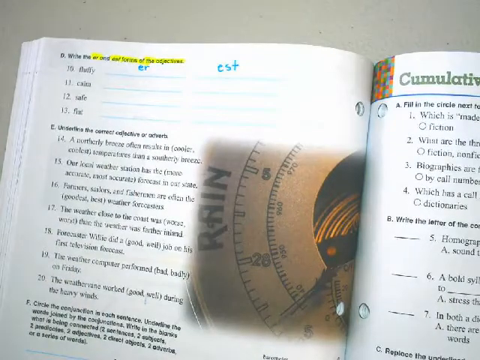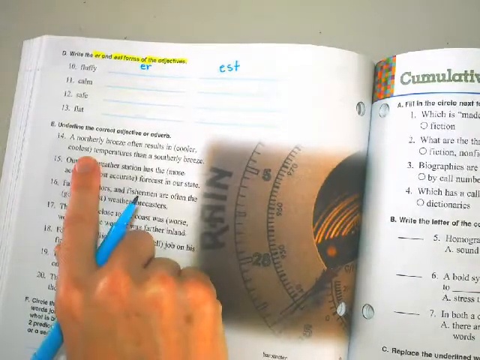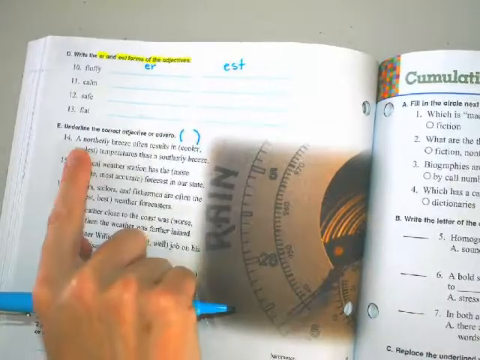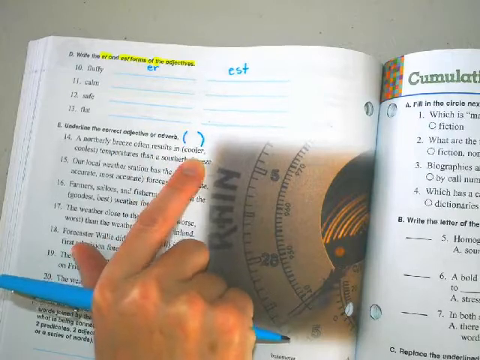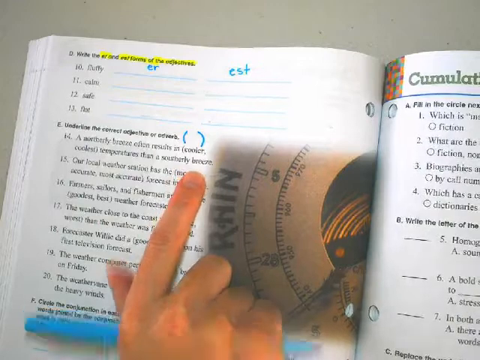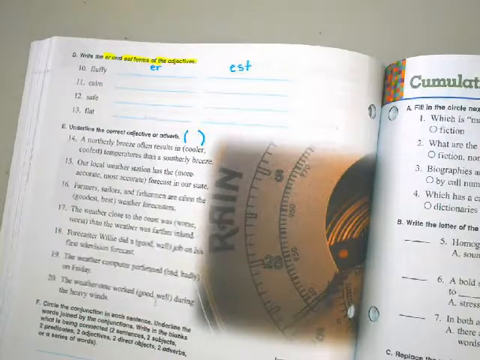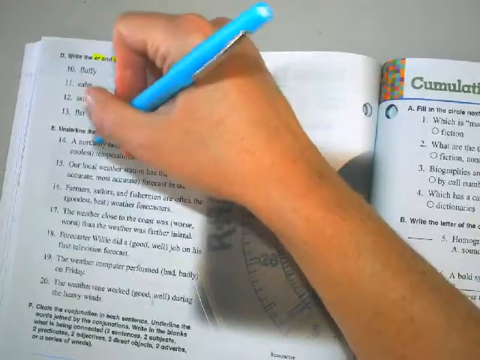All right, section E, underline the correct adjective or adverb in the parentheses. Okay, so number 14, a northerly breeze often results in cooler or coolest temperatures than a southerly breeze. So think about, in the parentheses, which word would make the most sense. Now look, you're only comparing 2 things right here.